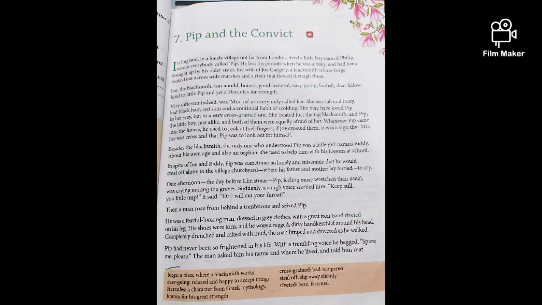So let's begin. In England, in a lonely village not far from London, lived a little boy named Philip, whom everybody called Pip. He lost his parents when he was a baby and had been brought up by his older sister, the wife of Joe Gargery, a blacksmith whose forge looked out across wide marshes and a river that flowed through them.